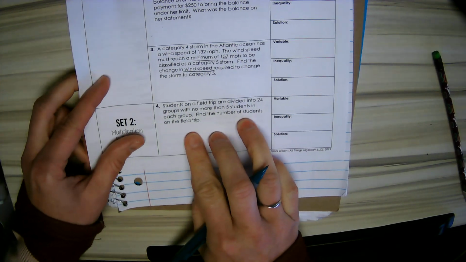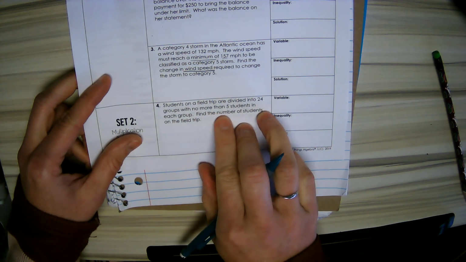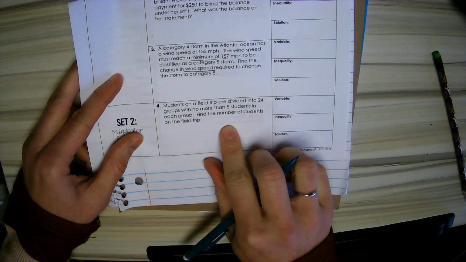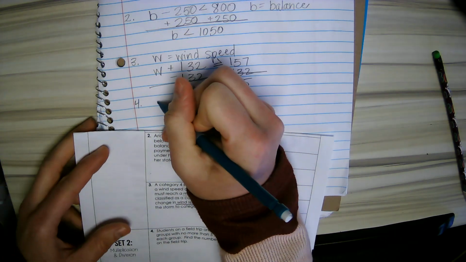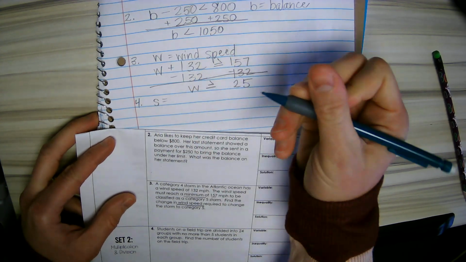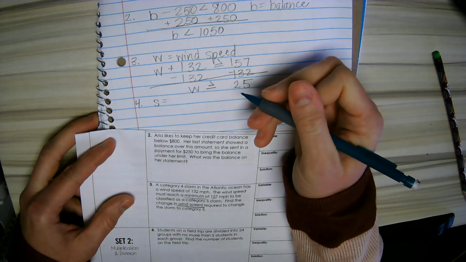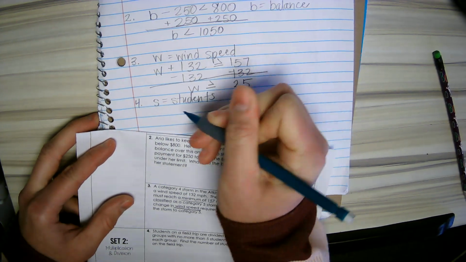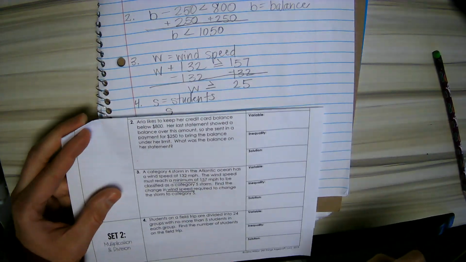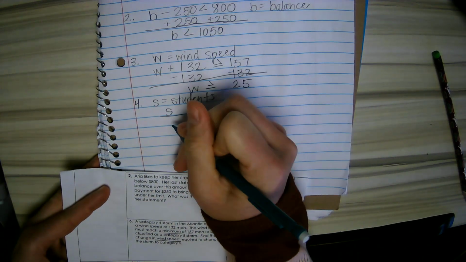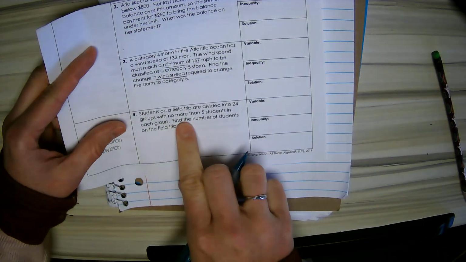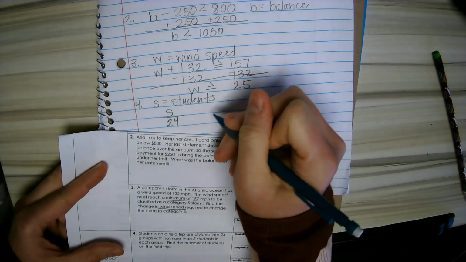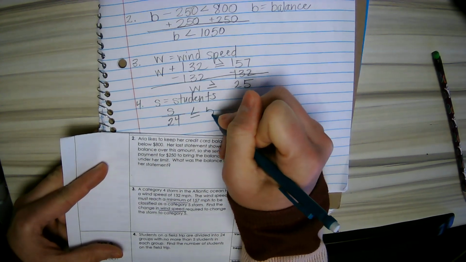Students on a field trip are divided into 24 groups with no more than 5 students in each group. So, students on a field trip. So we want to know how many total students on the field trip. So we know all of these students were divided into 24 groups with no more than 5. So there could be 5, but no more. So it has to be less than or equal to 5.